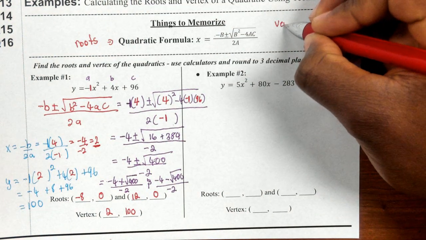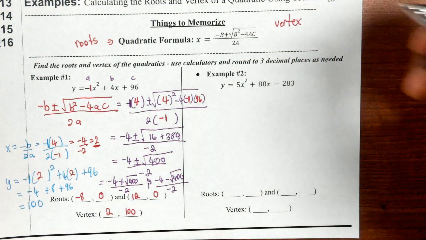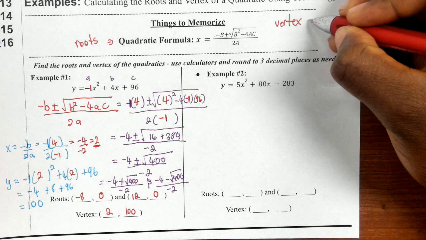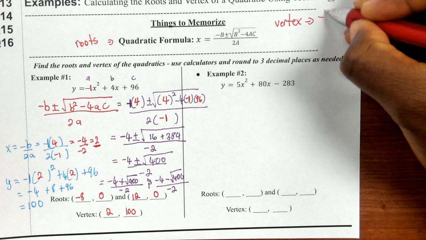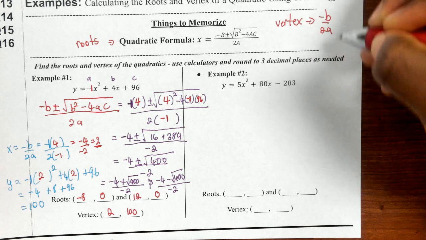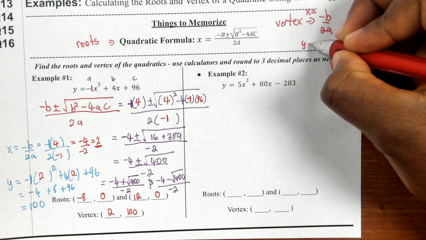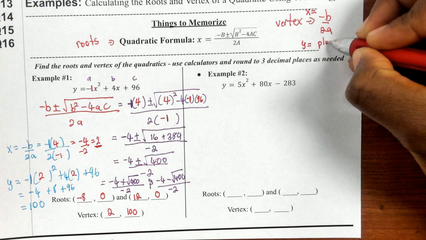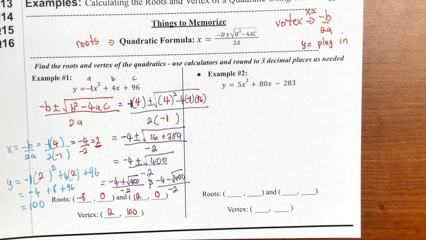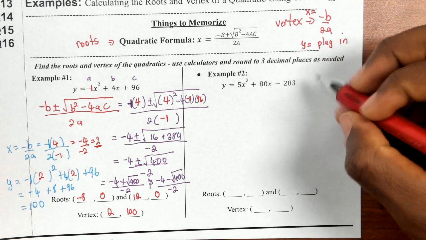The formula you use to find the vertex, or the x and y value of the vertex, is negative b over 2a. Then you plug it back in. That's how you find the x value, and then for the y value, you plug it back in. So let's try to find that vertex first.